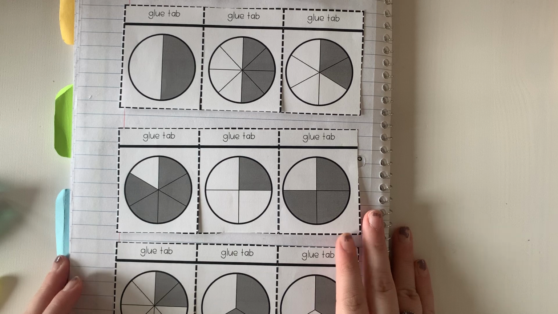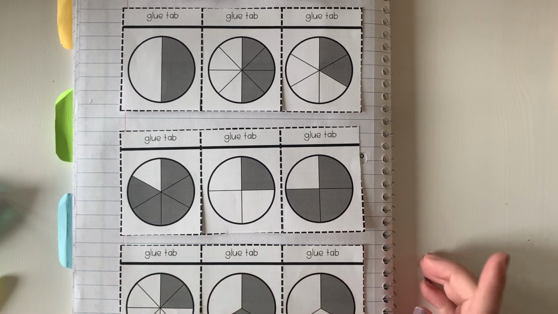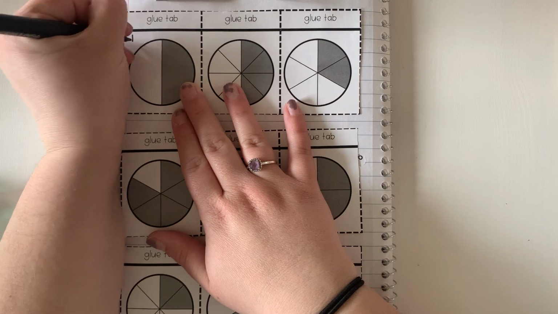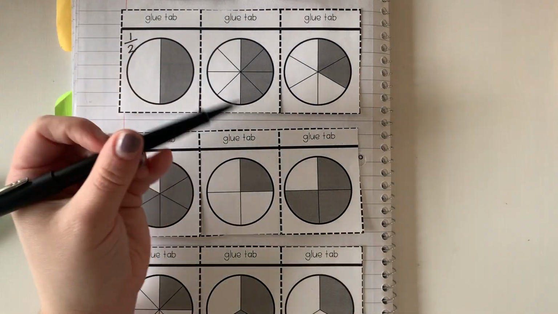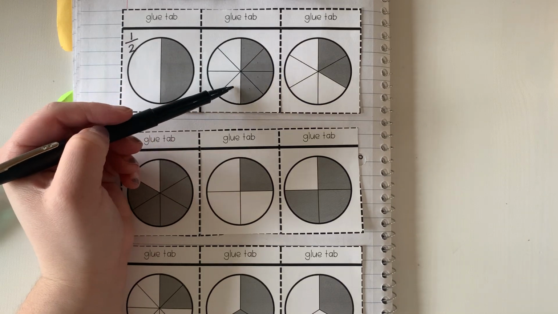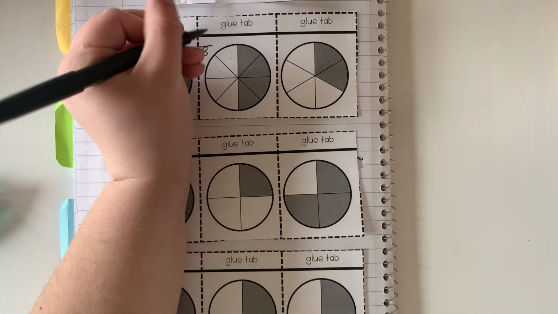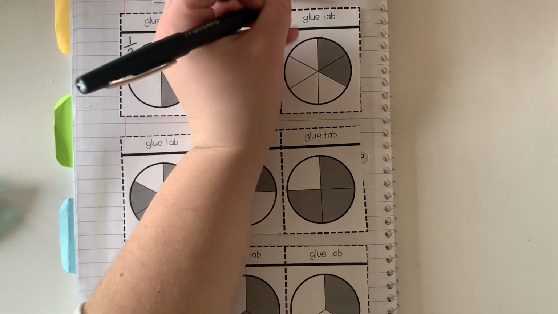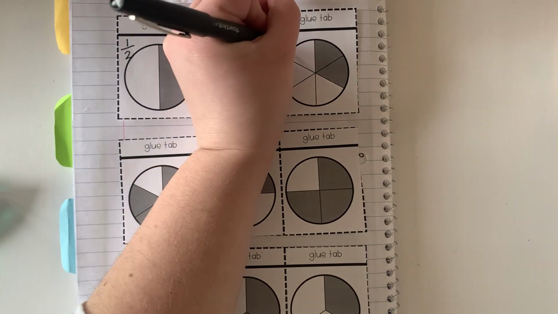So first, we're going to write the fraction on the front for all of these pictures. So the first picture, how much is shaded in? 1 out of 2, so 1/2. Then the next one, 1, 2, 3, 4, 5, 6, 7, 8. So there are 1, 2, 3, 4 eighths shaded in. Here I have 2 out of 1, 2, 3, 4, 5, 6, 2/6.